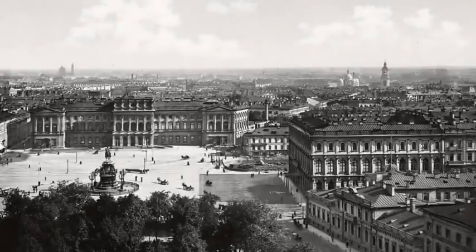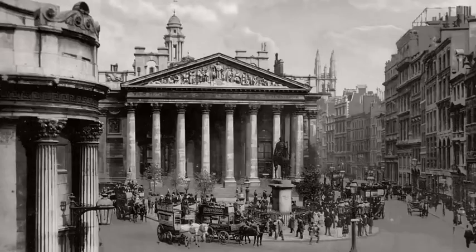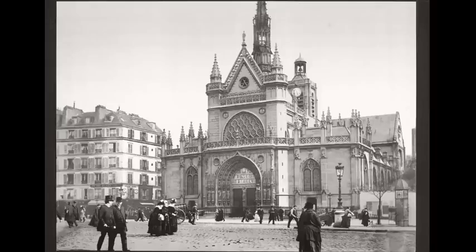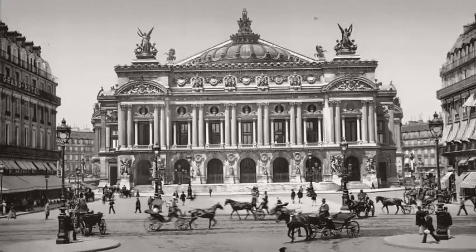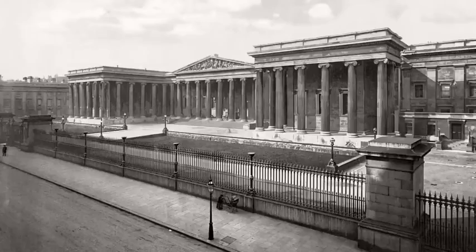It may be the reduced population numbers, or it may be the monochromatic starkness of the black and white images, but they present to us something that we've lived amongst our entire lives and never paid any mind to. That is, the enormity and impossibility of the architecture.